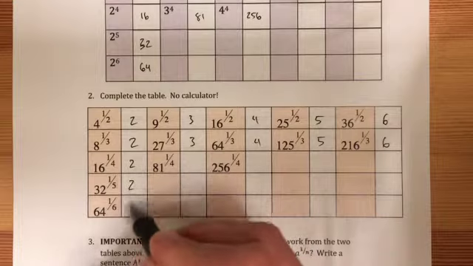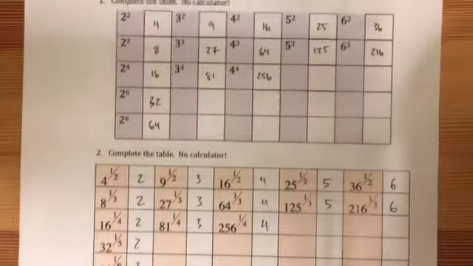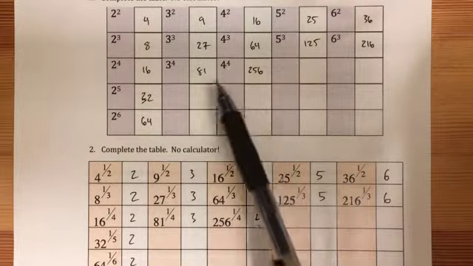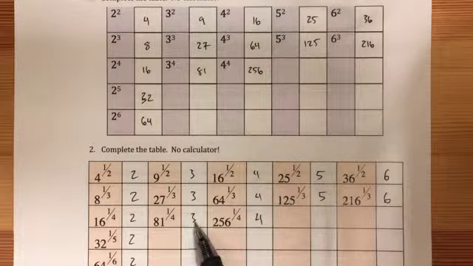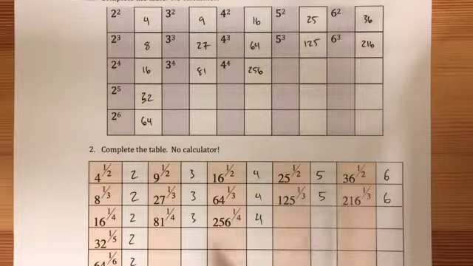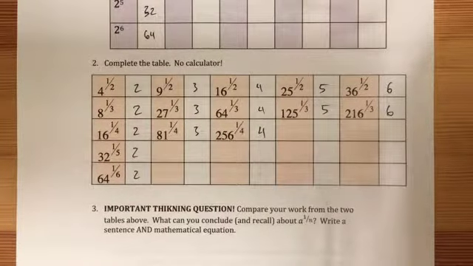That's going to be 2, 2, 2. This is going to be 3. That's going to be 4. And you see how these two match up, right? Since 3 to the 4th is 81, 81 to the 1/4 is 3. Since 5 cubed is 125, 125 to the 1/3 is 5. So this isn't terribly challenging, but you do need to spend some time to sort of memorize this in a way.